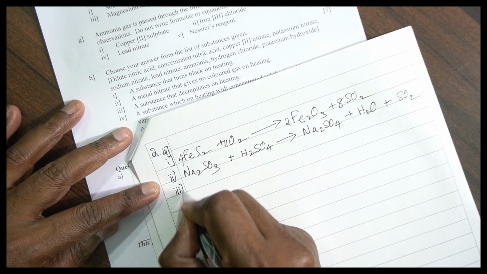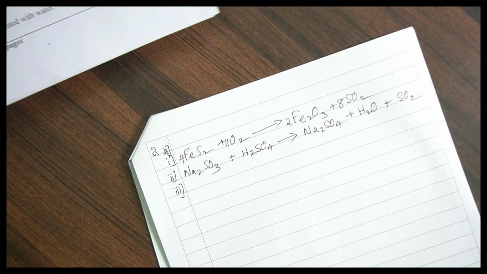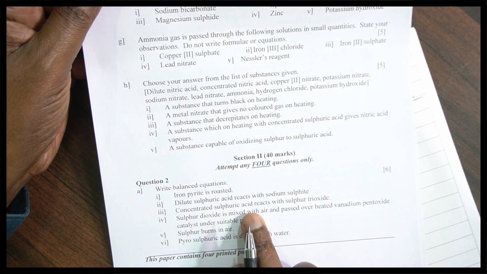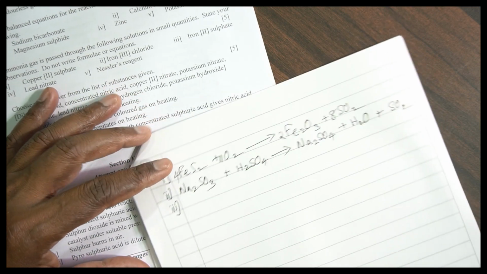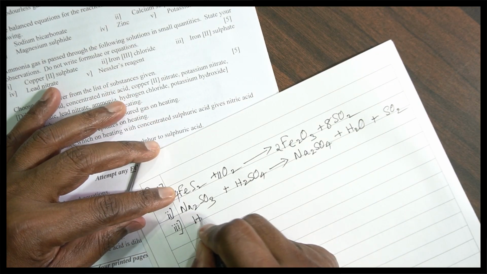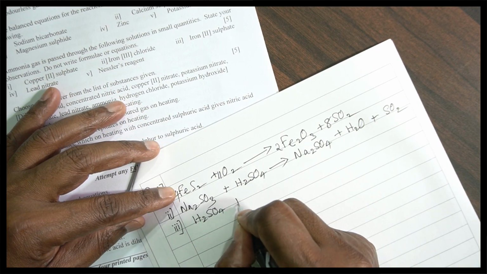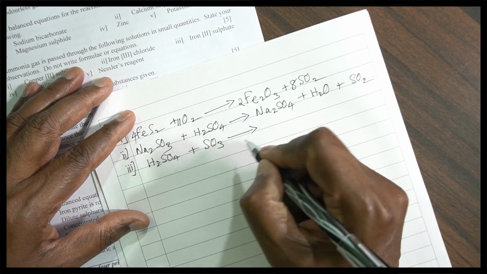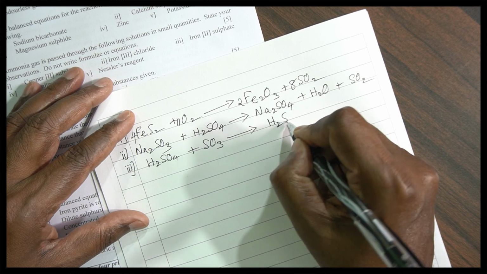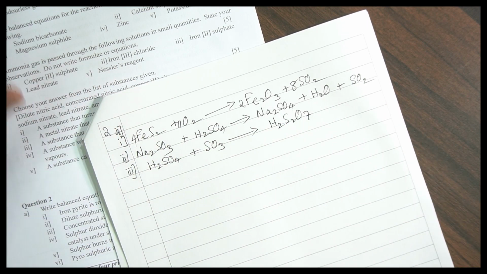Number 3. The third equation asked here is concentrated sulfuric acid reacts with sulfur trioxide. This is in the contact process. Concentrated sulfuric acid plus sulfur trioxide SO3. We know it produces oleum or pyrosulfuric acid H2S2O7. This equation is also a self-balanced equation.